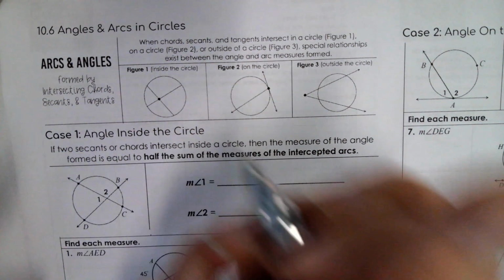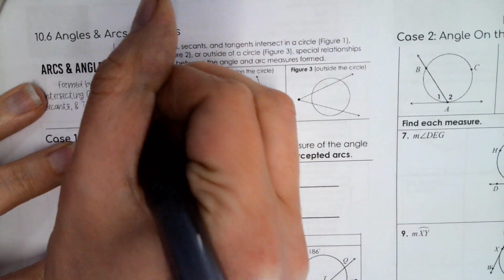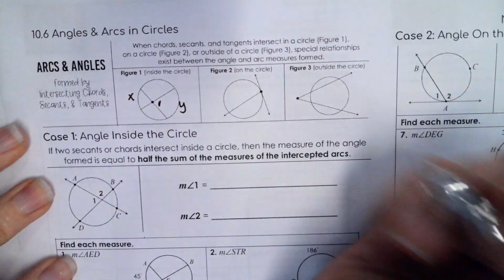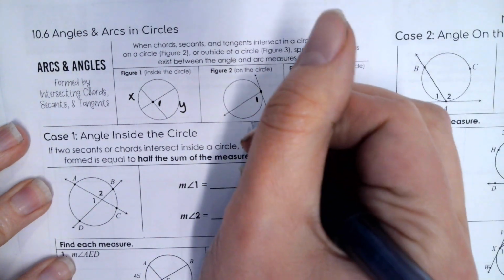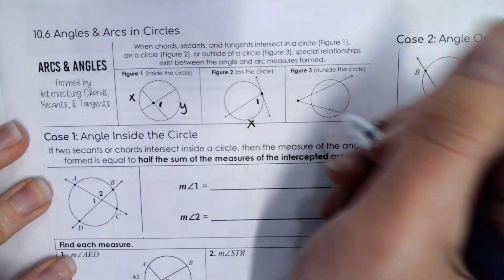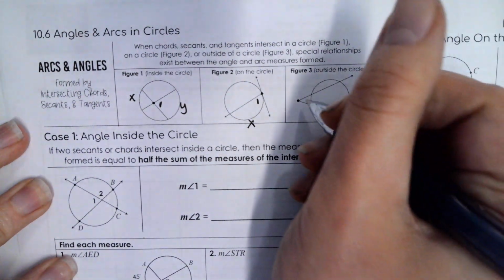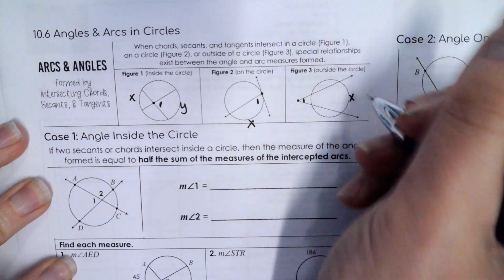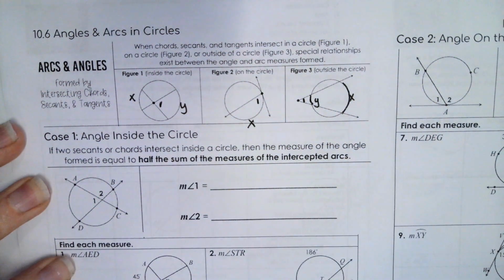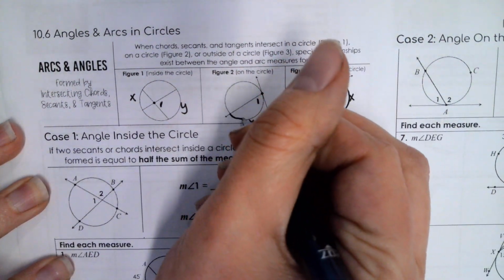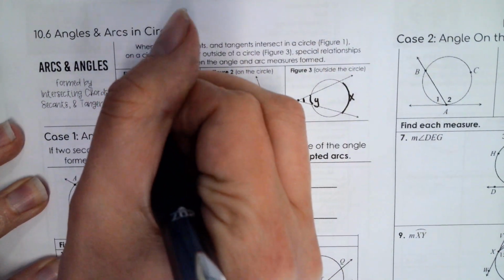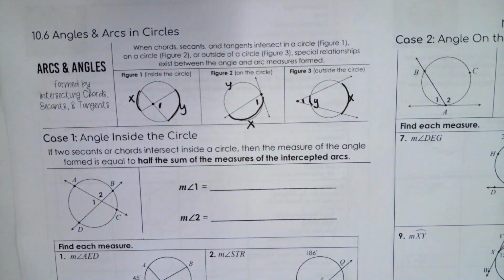So if you put an angle 1 right here and like X and Y, we have case 1. In case 2 we have angle 1 here, and here is X. And case 3, it is outside the circle. So I'm going to put angle 1 here, and we have X and Y. And Y is the arc right there, and X is the arc right there. X is this guy, and we can even have Y for the outside bit. And then we have X and Y right here.